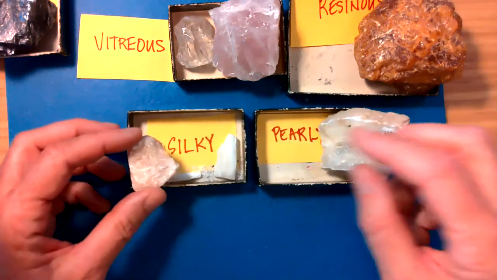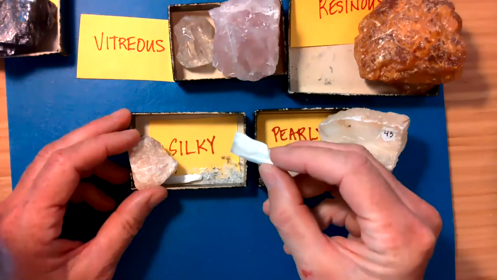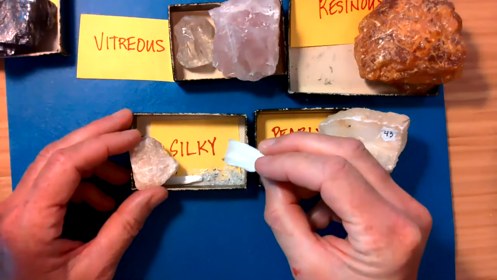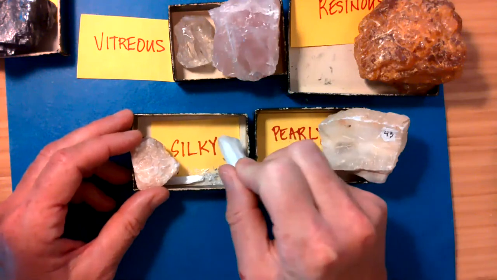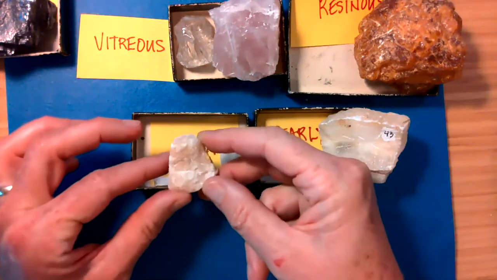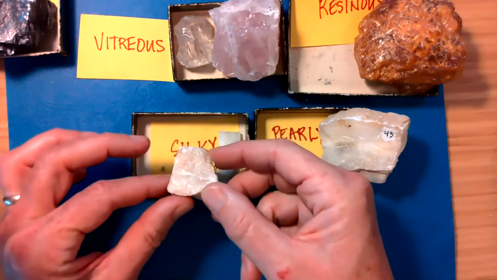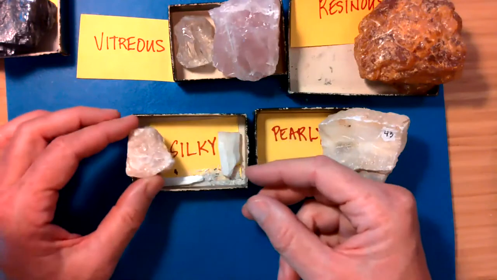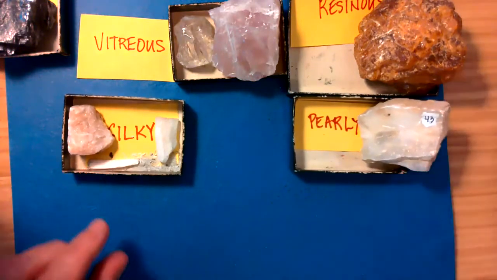Whereas silky luster, as the name implies, has a sheen that's a little bit more diffuse, but still reflective. And that might be like a piece of silk fabric, okay? So you can see that there's still light being reflected off the surface, but not quite as brilliantly as vitreous. Okay, so let's move those off to the side.